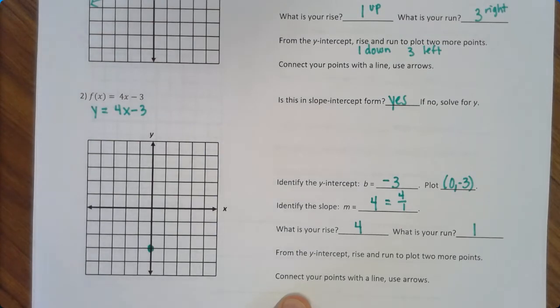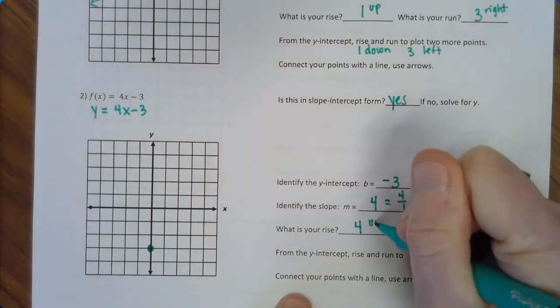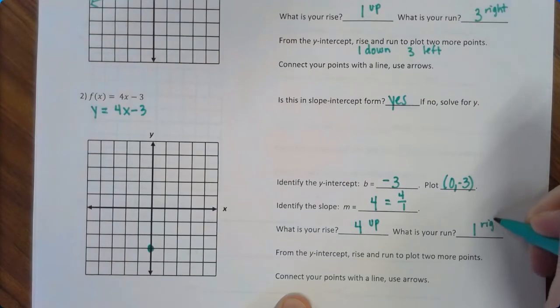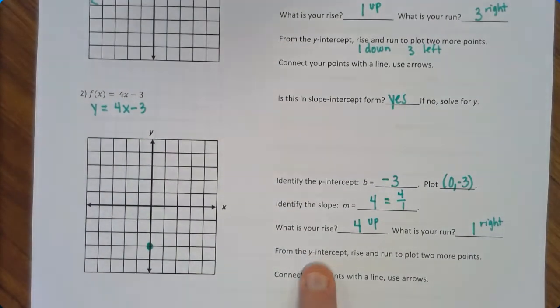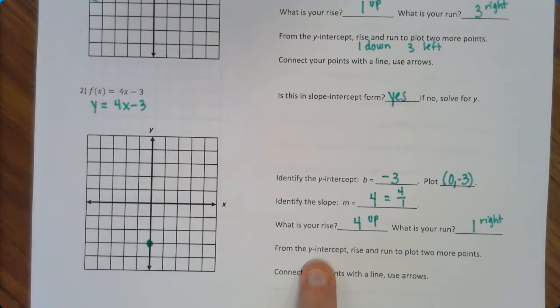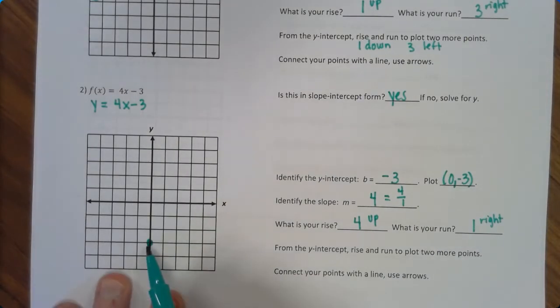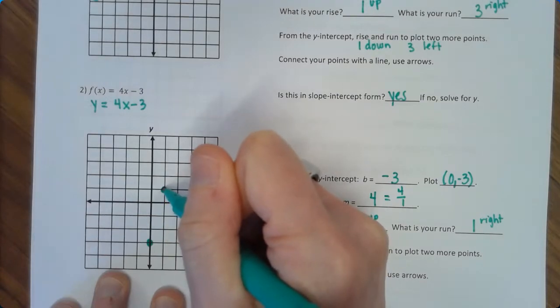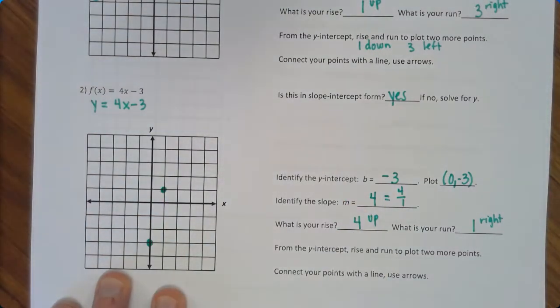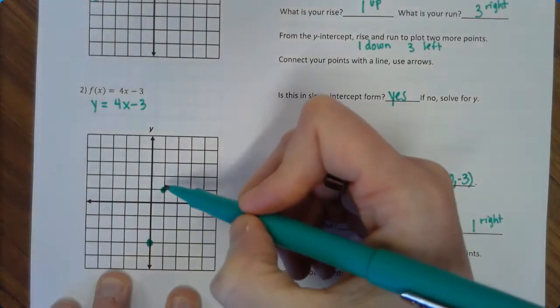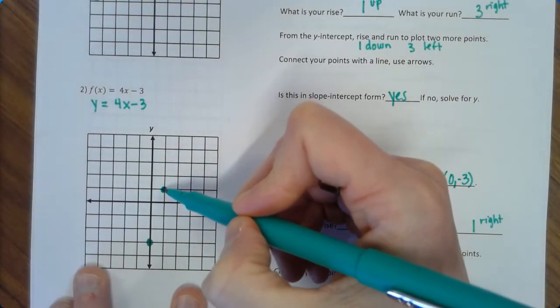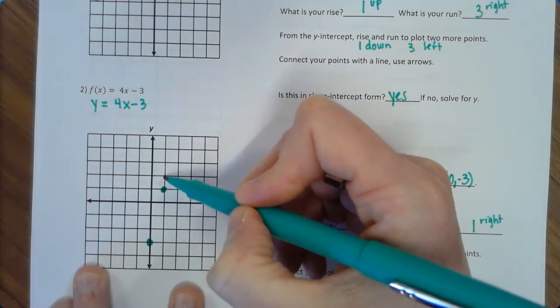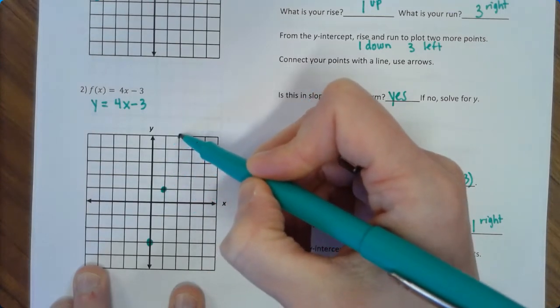And again, it's a positive slope, so this means we would go up 4 and 1 right off of our y-intercept. So from the y-intercept now, we're going to go ahead and plot that rise and run, and we're going to get 2 more points. So back here, I'm going to go rise up 4, run 1. So there's my second point. And now I have room to keep going. So we're going to continue off of this point, unlike the first example. From this point now, I'm going to do the same thing. Go up 4 and then right 1.